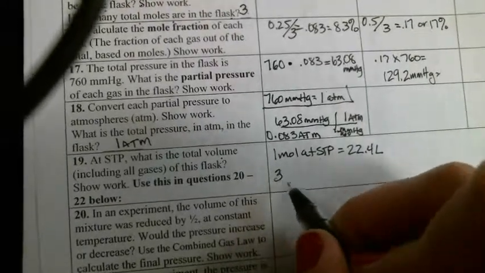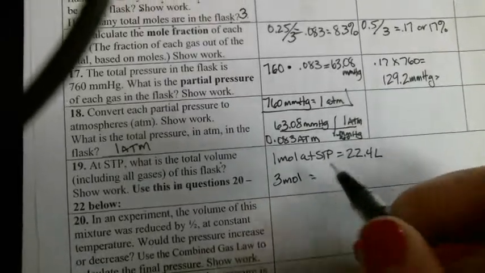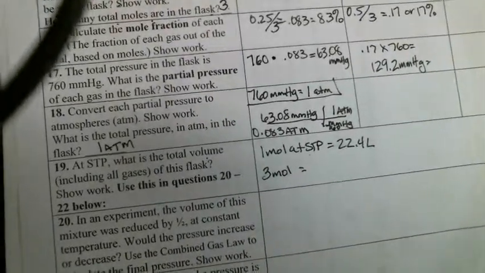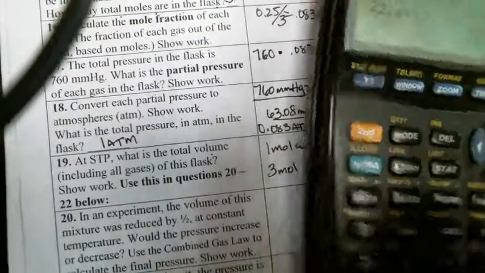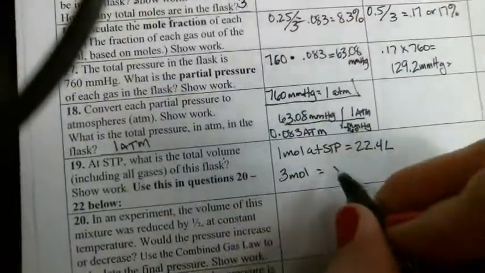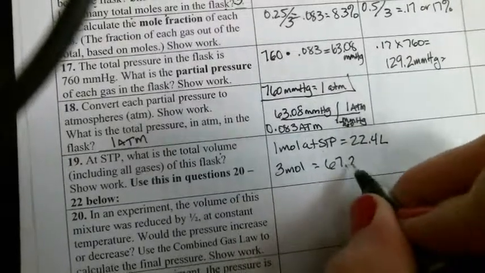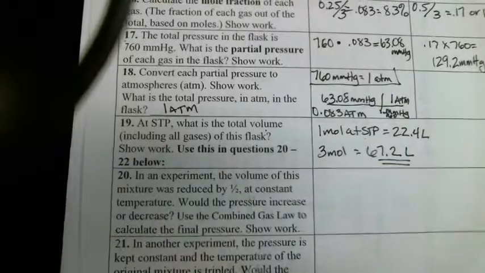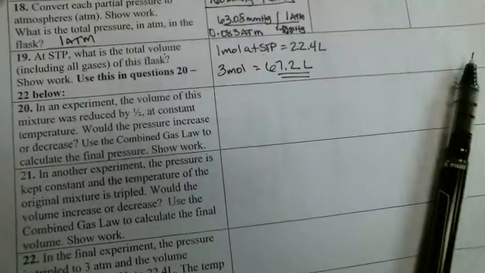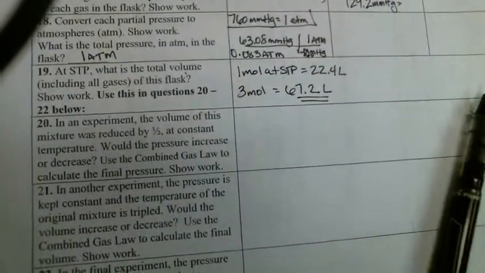So what would 3 moles be? It doesn't matter which gas, so 22.4 times 3 is 67.2. 3 moles is 67.2 liters. Use this in questions 20 through 22, which will be another video.